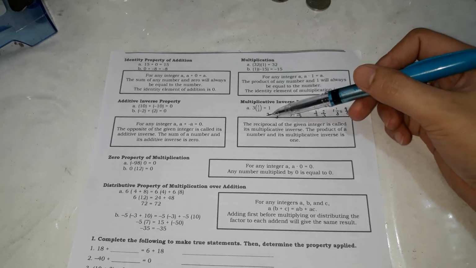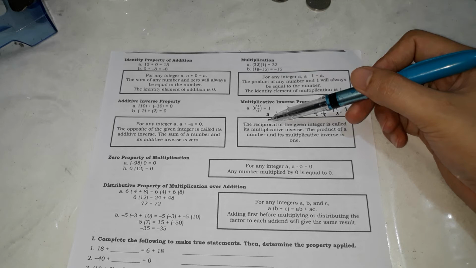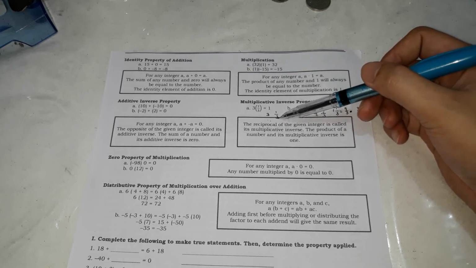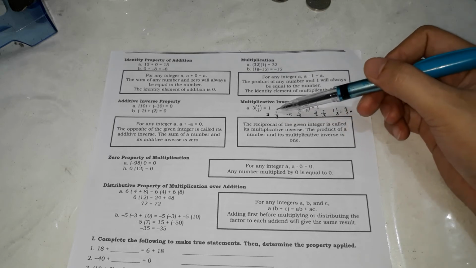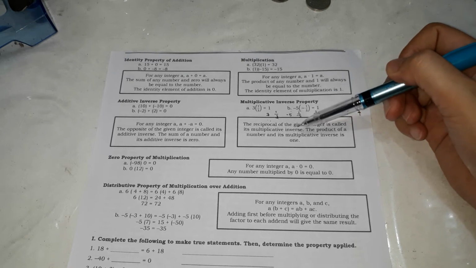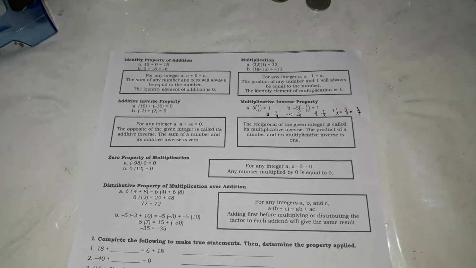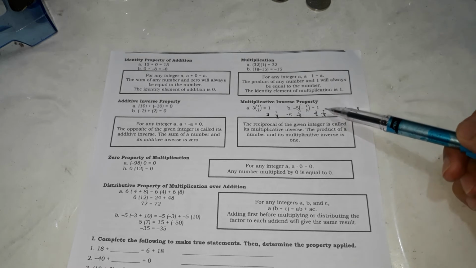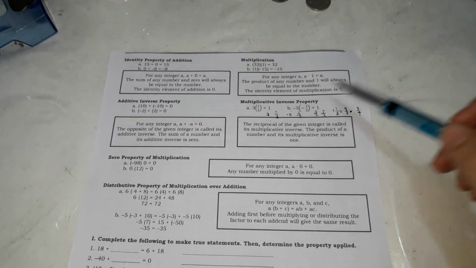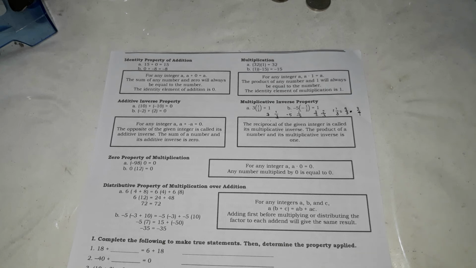Pero kung number, kasi 3 over 1 yan siya. So, kung baliktarin mo, 1 over 3. So, kapag 3 lang, 1 over 3. 1 over the number. Kapag number lang, hindi siya fraction. Pero kung fraction, baliktarin mo lang. That's the multiplicative inverse. Next, the zero property of multiplication.